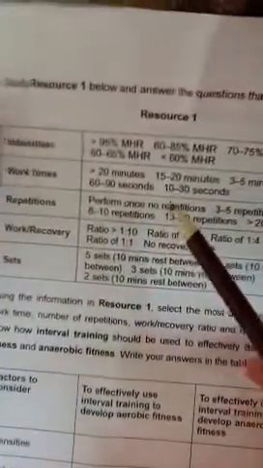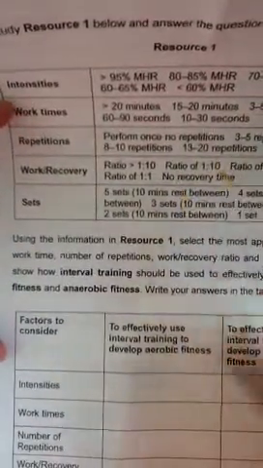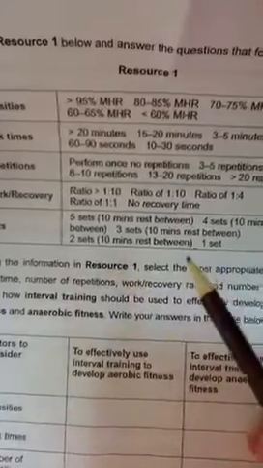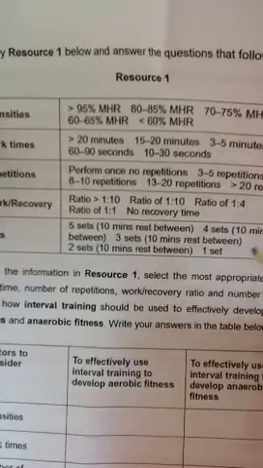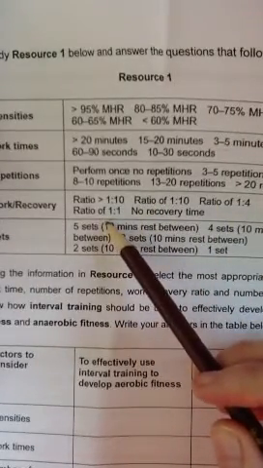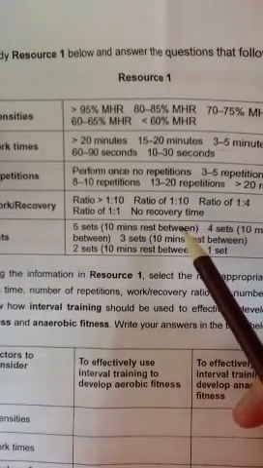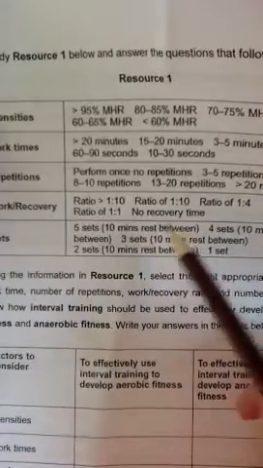It's going to be very hard to look at the repetitions just yet, so we're going to go forward and look at the ratio. The ratio for aerobic benefit should be 1 to 1 or 1 to less than 1. So you can take out anything else. No recovery time would be where you'd build it into a continuous steady pace session, so this would not be present here.